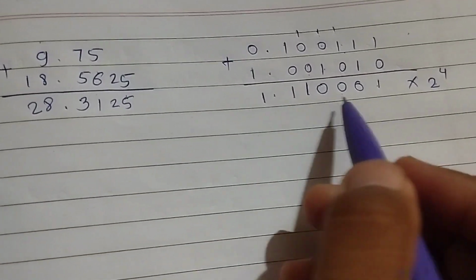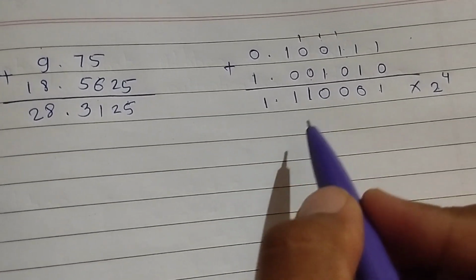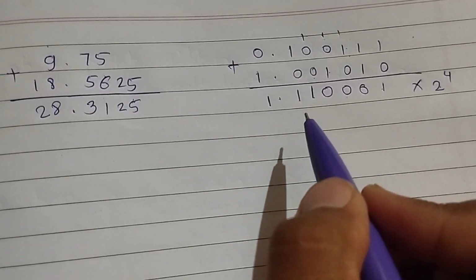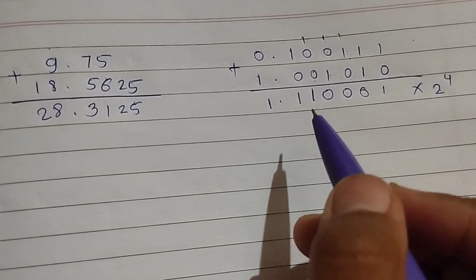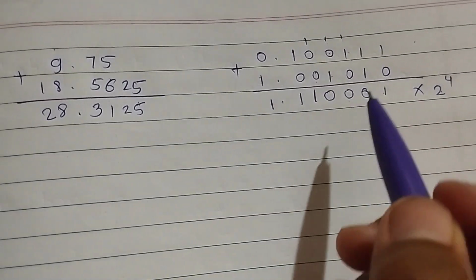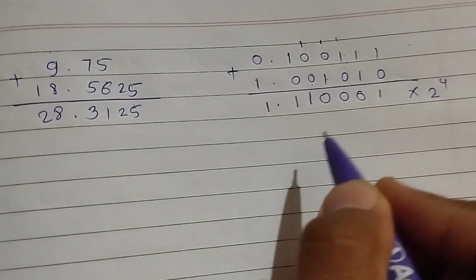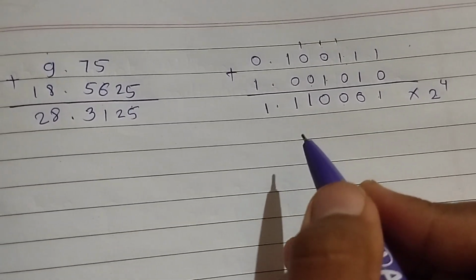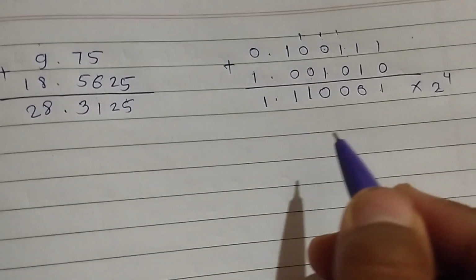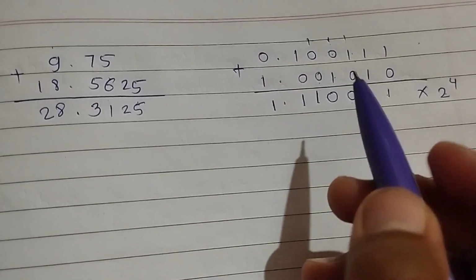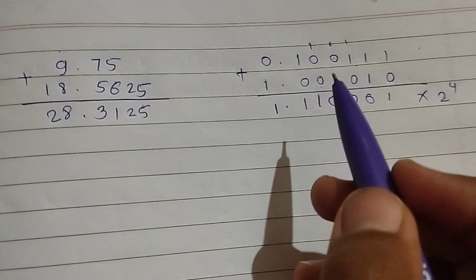So we go 4 times forward. This is only for cross-checking whether our addition is true or false. In the exam you do not need to write the steps of moving the decimal point to the right side. This is sufficient for the answer of the addition of the binary numbers.